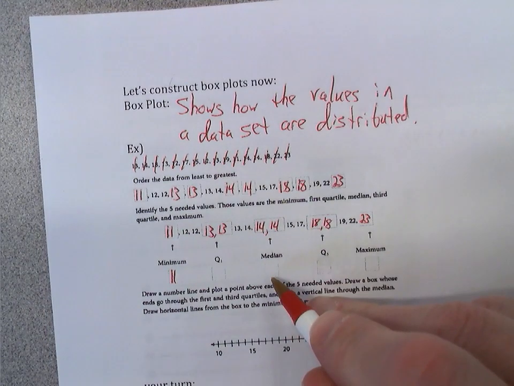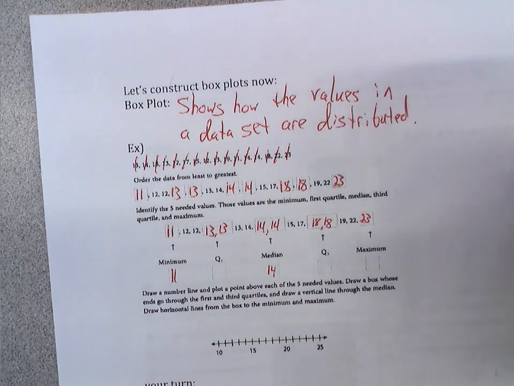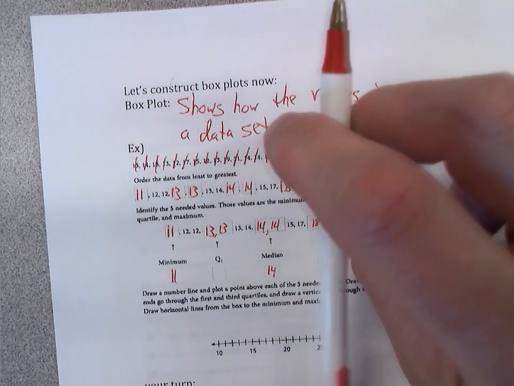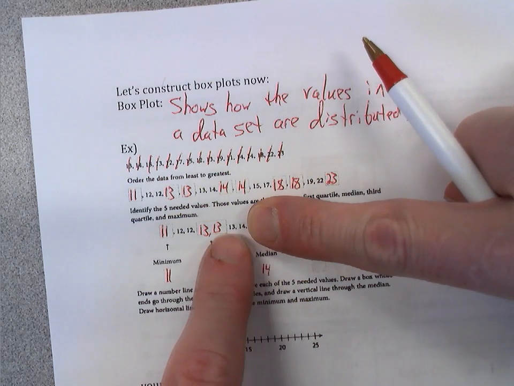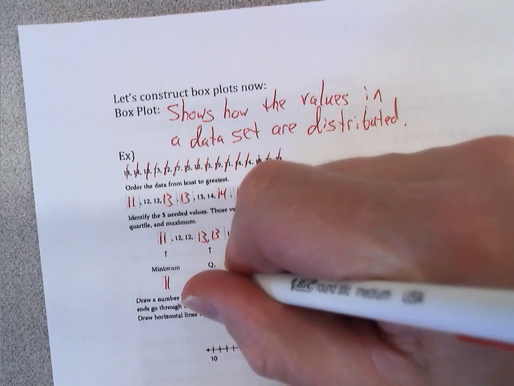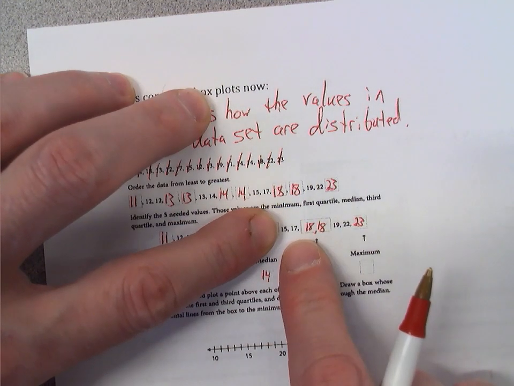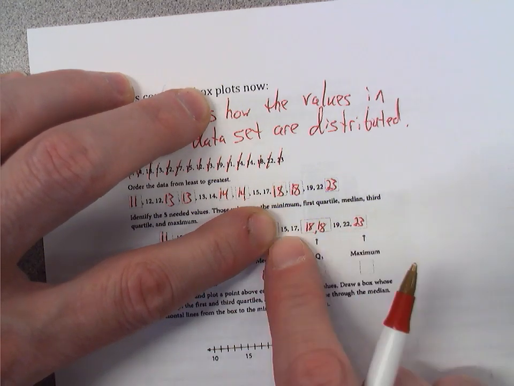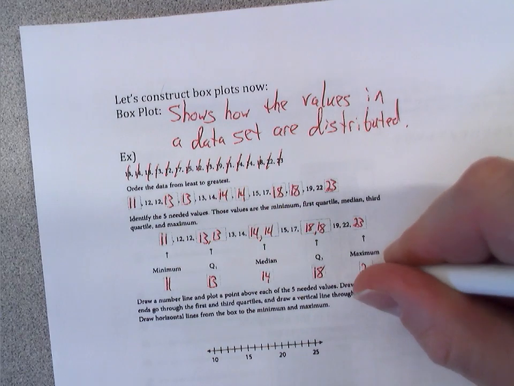Our median, the one that's in the middle, these are our middle values, and if we average them, it's just 14. And then quartile 1 is the middle of these values, and that middle is 13. So quartile 1 is 13. Quartile 3 is the middle of these last end of the values. Quartile 3 is 18, and then our maximum is 23.